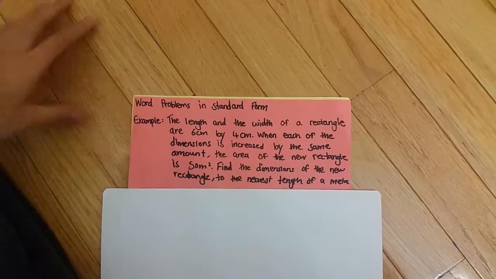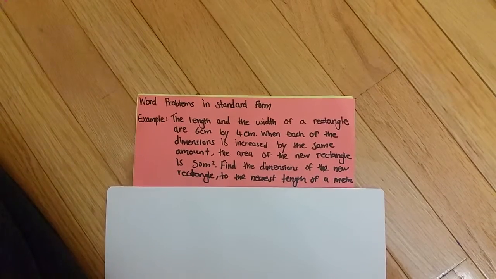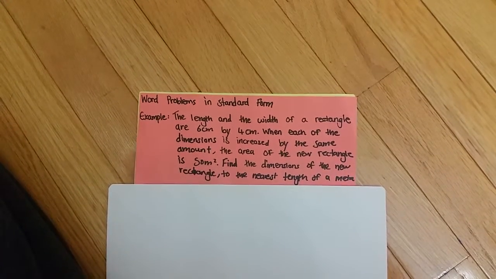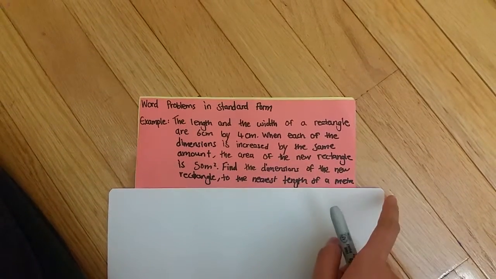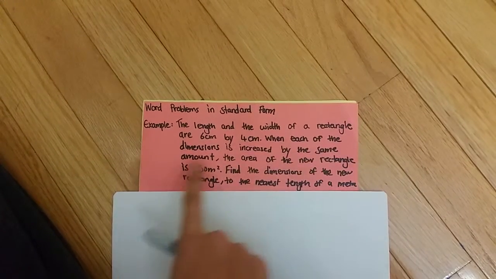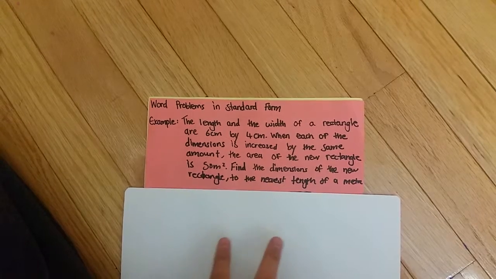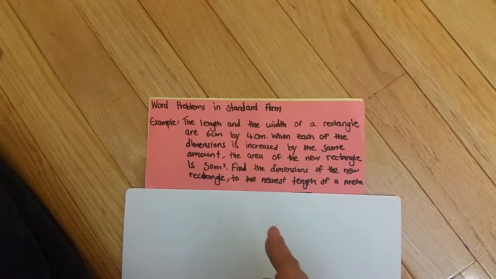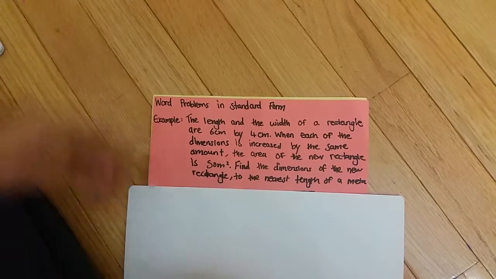Okay, so this is a word problem in standard form and is a problem that you'll see throughout this unit. So the problem states that the length and the width of a rectangle are 6 centimeters by 4 centimeters. When each of the dimensions are increased by the same amount, the area of the new rectangle is 50 meters squared. Find the dimensions of the new rectangle to the nearest length of a meter.